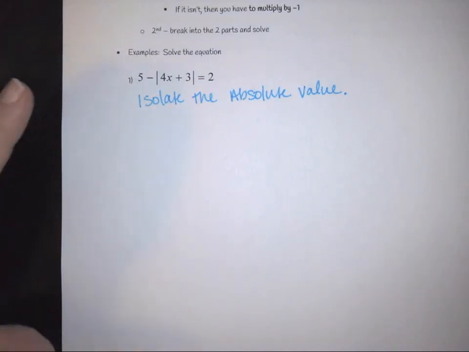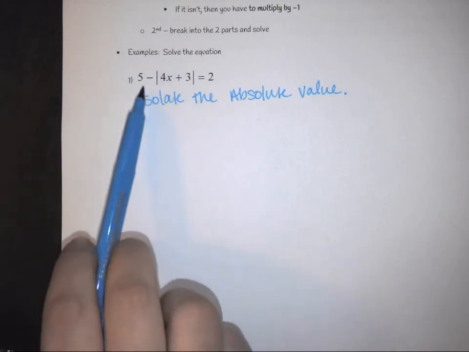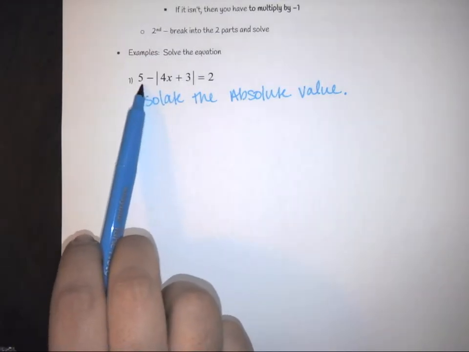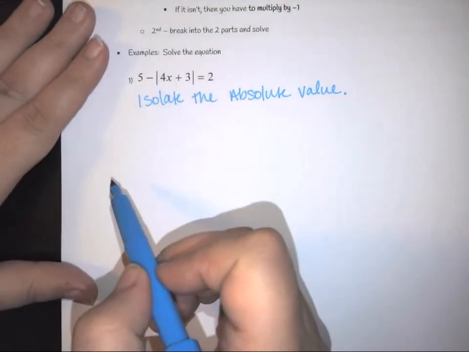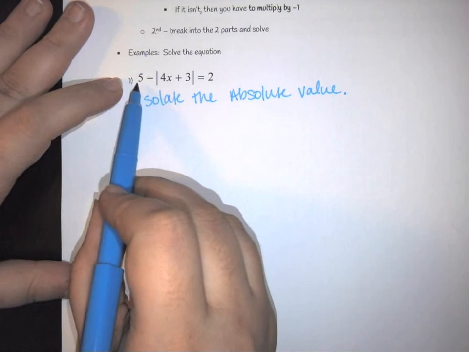Isolating the absolute value essentially means you have to get it completely by itself before you can do anything at all. I like to think of it as you have to unwrap your candy bar before you bite in and eat the chocolate inside. Unless you're somebody who likes to eat wrappers, most people would unwrap the candy bar. Well, it's the same thing here. I have a wrapper on the outside of my absolute value bar that I have to remove. So the first thing I have to do is I need to move this 5.